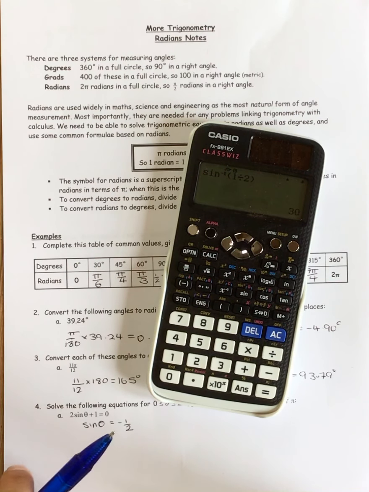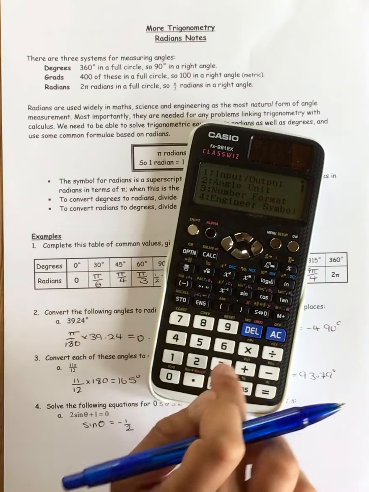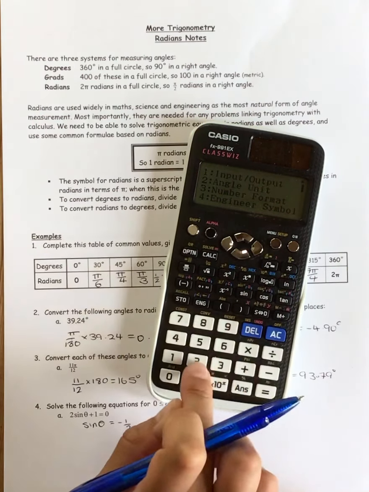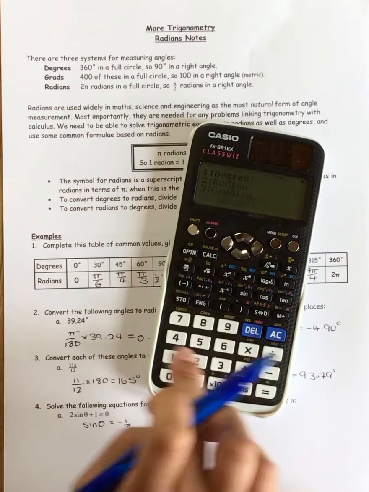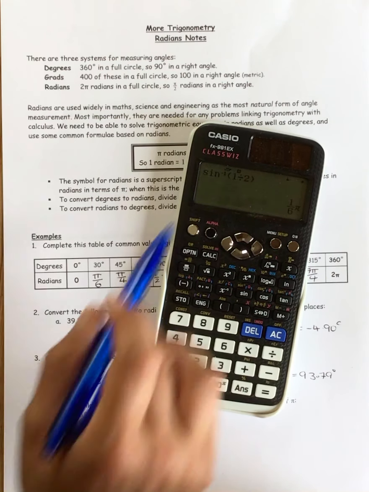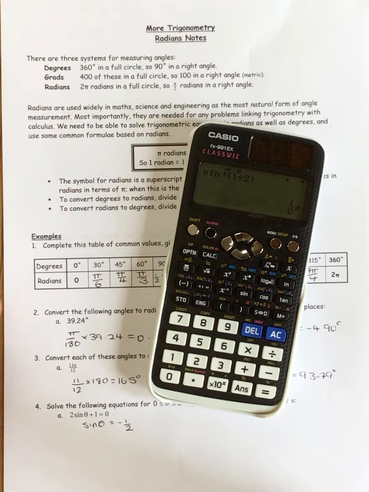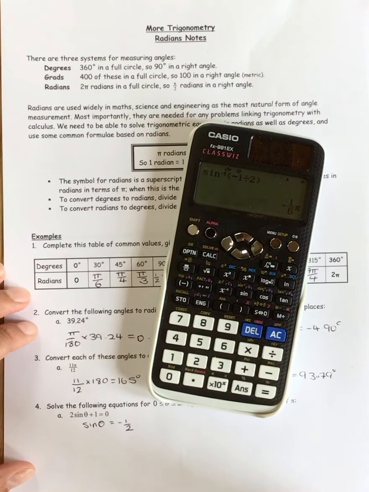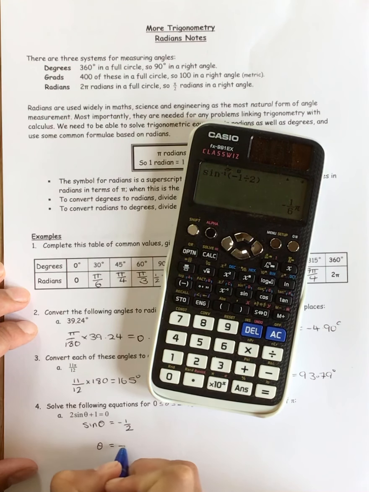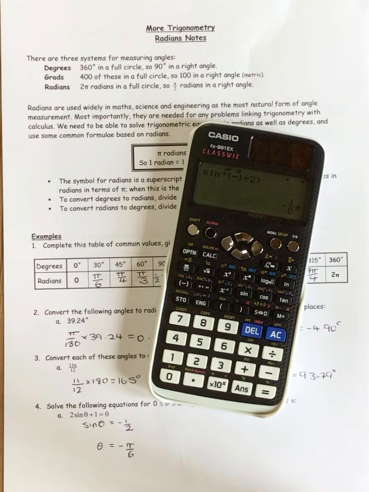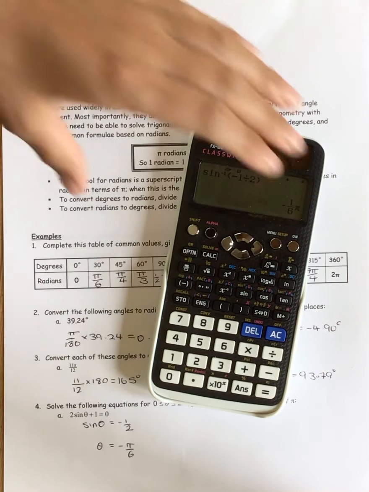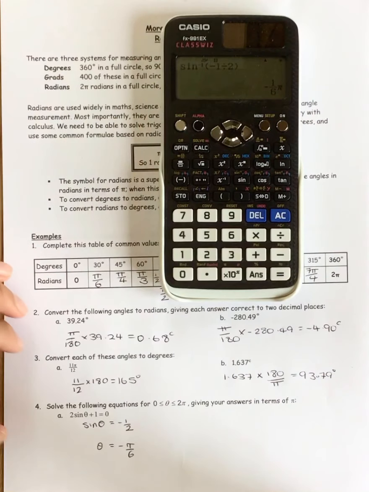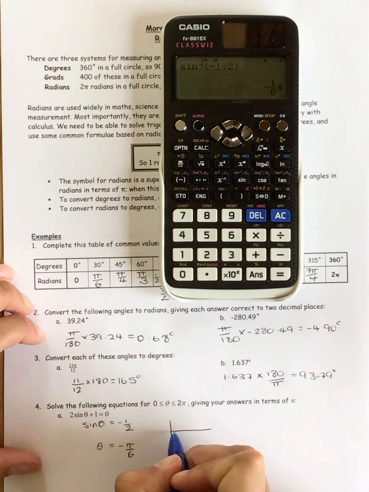But if I put it into radians mode, by going into setup, so shift setup, option 2 for angle unit and option 2 for radians, now if I do sine inverse of a half, it will tell me that my answer is pi over 6. Now I actually want sine inverse of minus a half, which is minus pi over 6. So my calculator can give me my answer in radians. Don't forget that we need to consider all of the possible answers within the range. So we want to go from 0 to 2 pi.